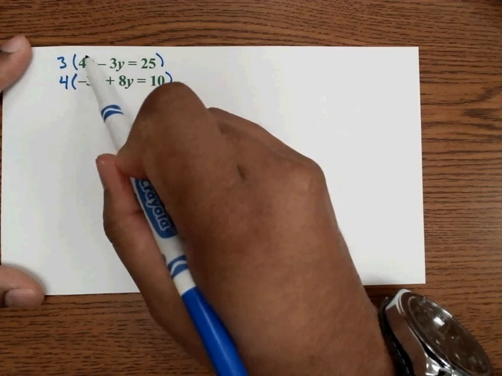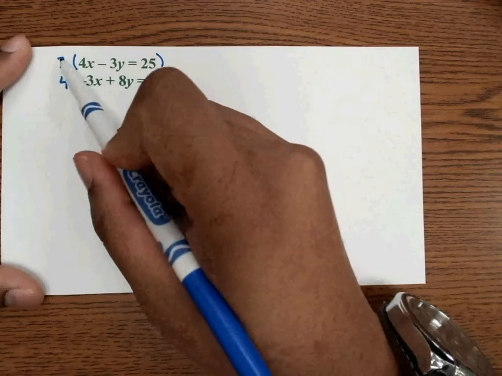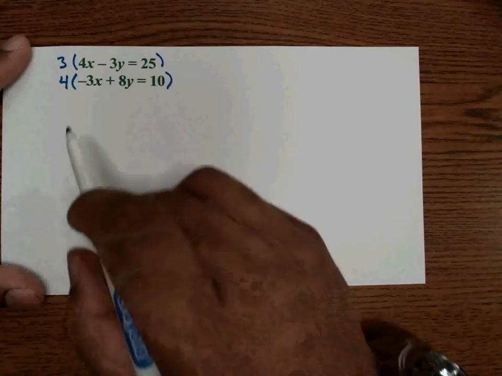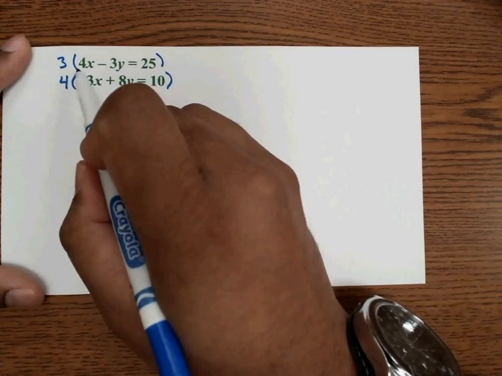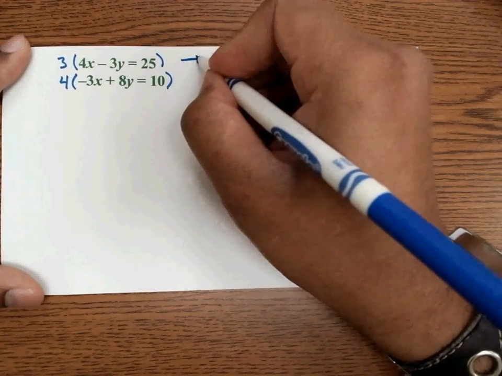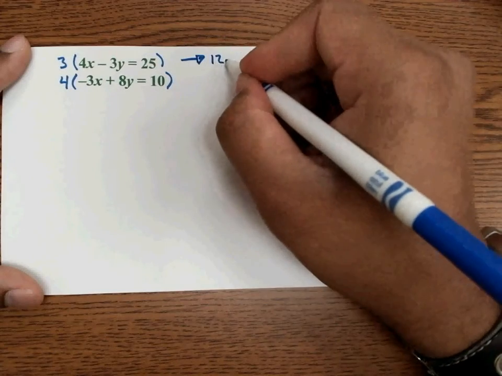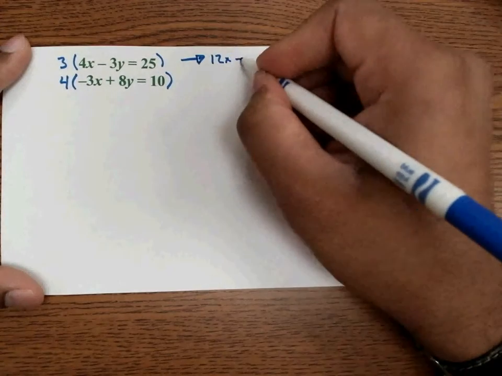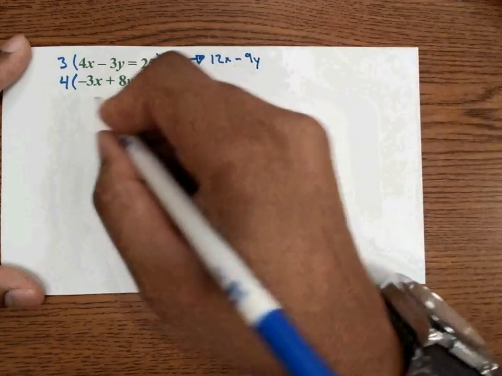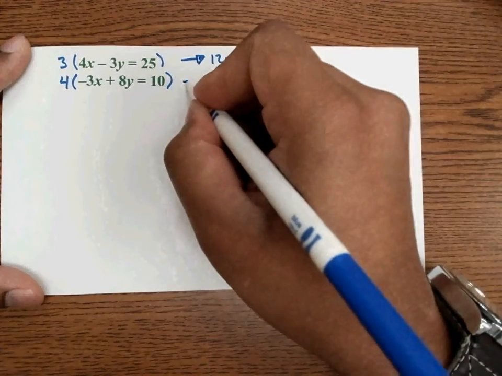A hint: you can always take this coefficient and multiply the whole equation by it, and then take the other coefficient and multiply the whole equation by it. Usually I don't worry about the negatives, because I don't like having to do an extra flipping, because there's a possibility I might make a mistake. So let's do 4 times 3, we get our 12x. 3 times negative 3, we get our negative 9y. 3 times 25, we get 75.